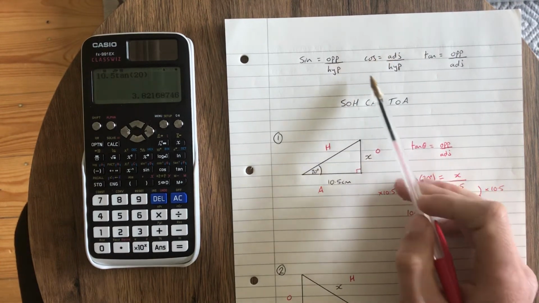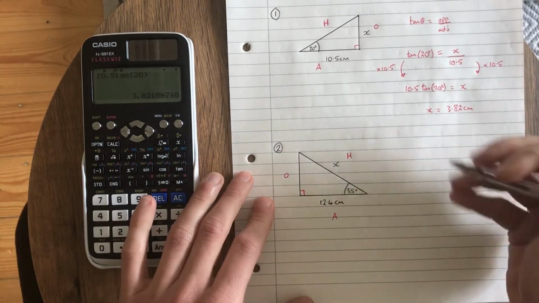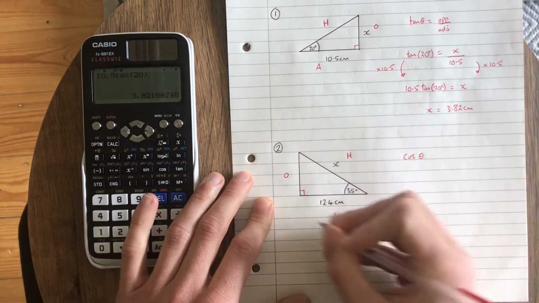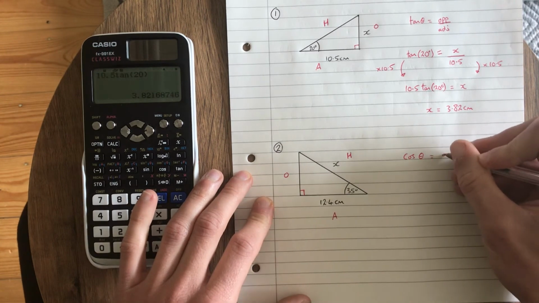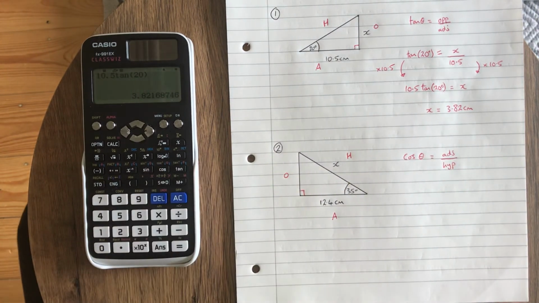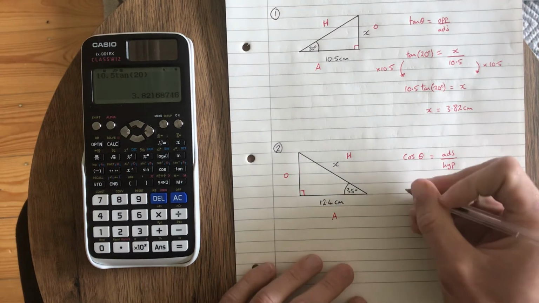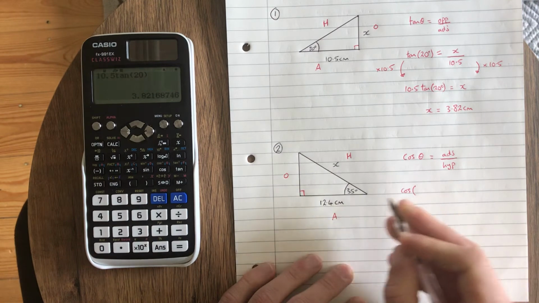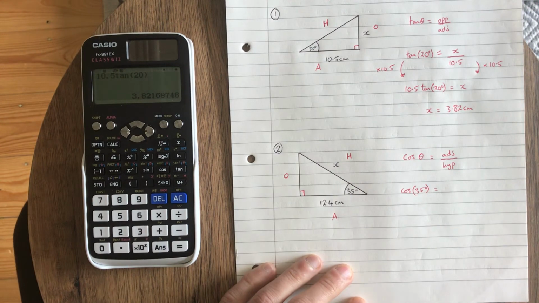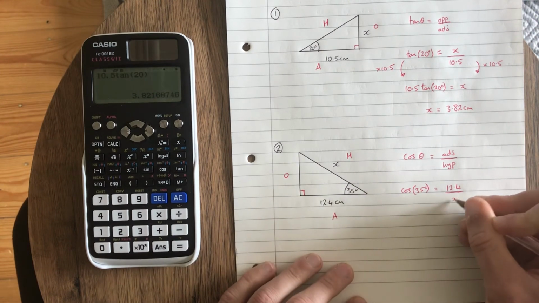So this one here, cosine, is equal to the adjacent divided by the hypotenuse is what I'm going to write down. So firstly, cosine of theta, which is the angle in here, we'll come to in a second, is equal to the adjacent divided by the hypotenuse. So that's what we're going to need to use here to find out our missing length. Now we're going to put all the information in that we're given. So here we're finding the cosine of 35 degrees. That's equal to the adjacent, which is 12.4, and that's divided by the hypotenuse, which is x.